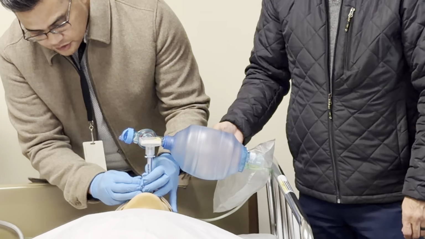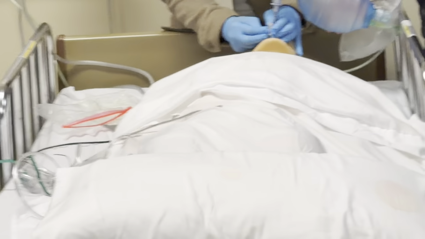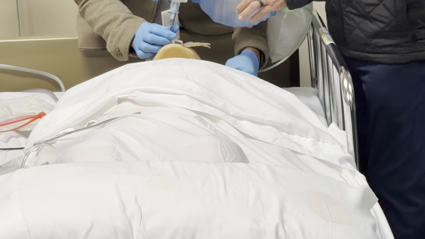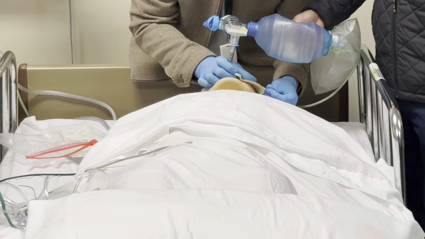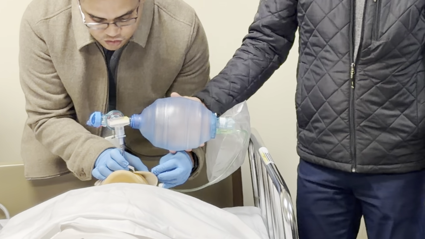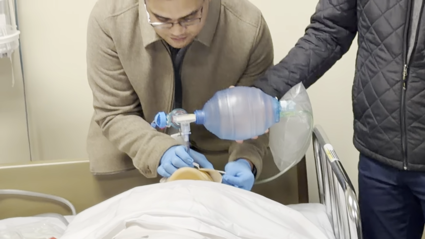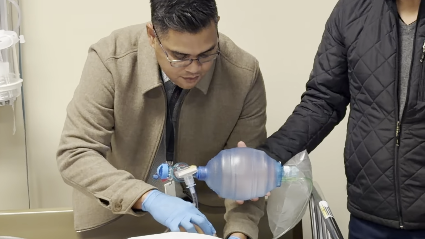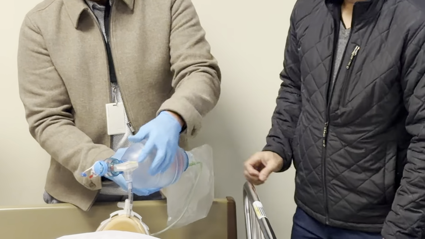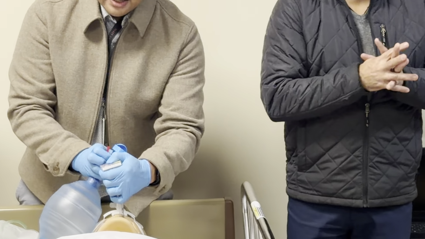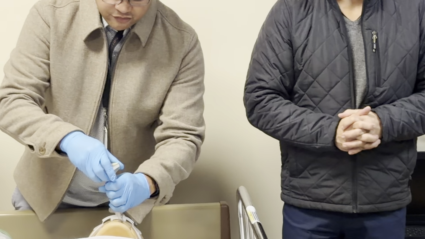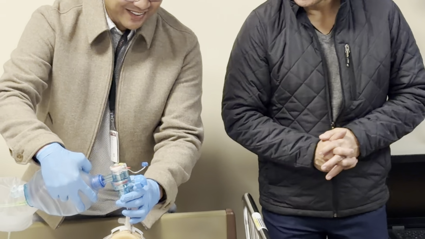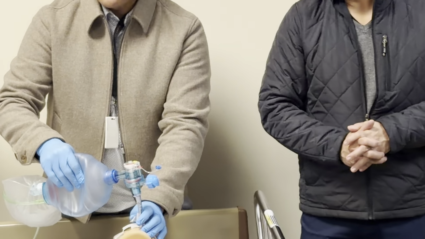Okay, I'm gonna show you guys how to use this and work this. And I try not to let go of the ET tube at all. Okay, thank you. And then I will, now that I saw it turn color, I will do this. And then I'm gonna breathe for this patient, right?